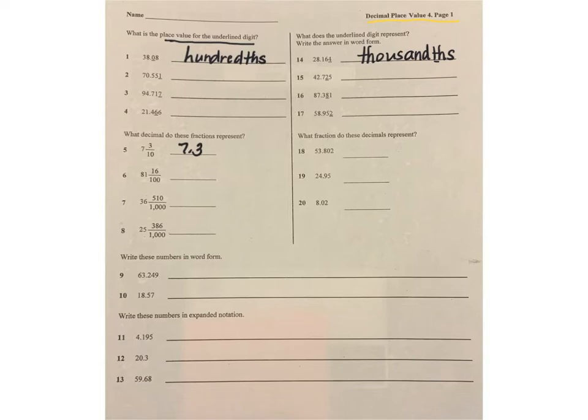Okay, what fraction do these decimals represent? Okay, so if this is tenths, hundredths, thousandths, so it's 53 and 802 over 1000. Okay, let me continue on number 9. So here for number 9, this is tenths, hundredths, and then thousandths. So we're going to put 63.